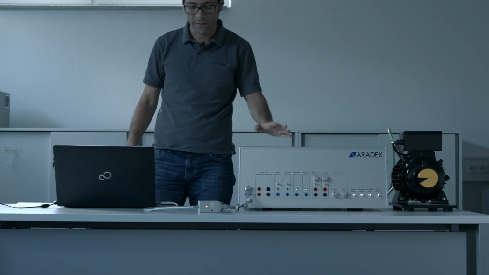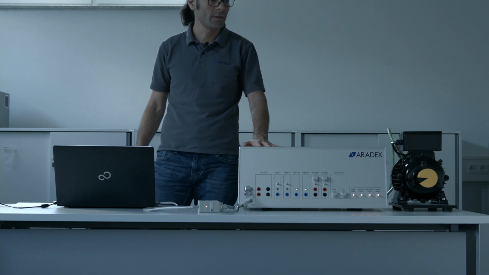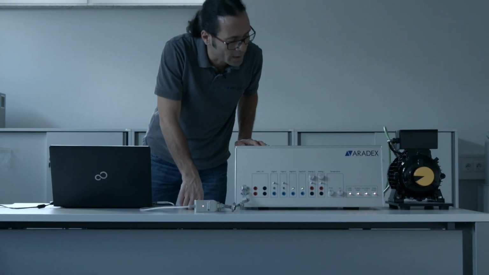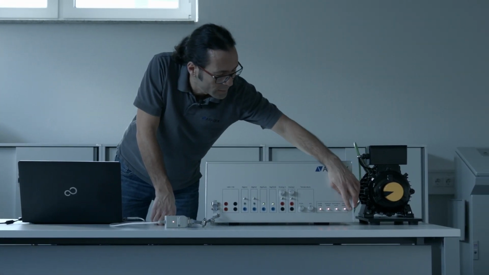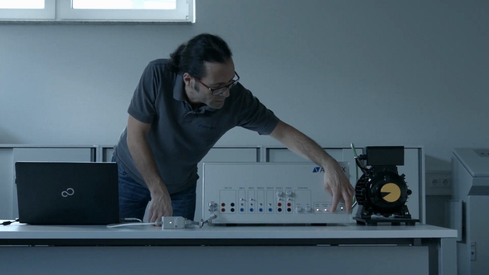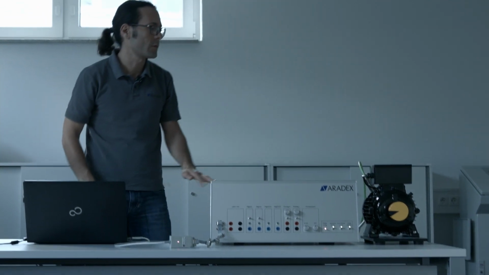And first we have our vector power device. This is the tutorial device here, boxed. And we have here the power on switch, switch it on, the intermediate circuit, switch it on, hardware enable, switch it on. Now it's ready to run.